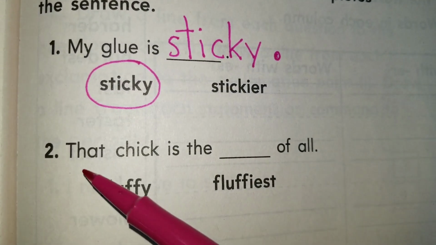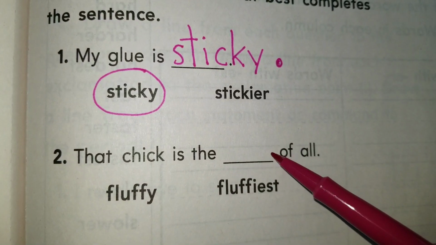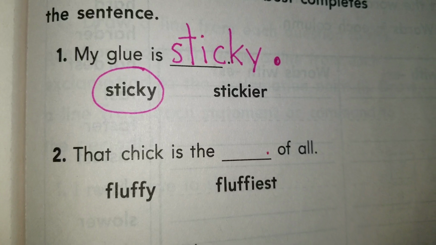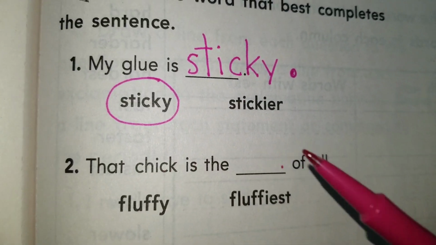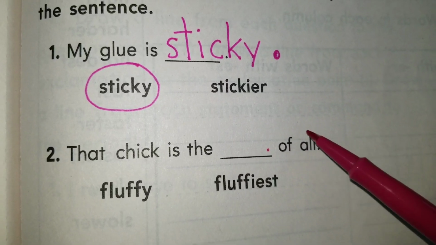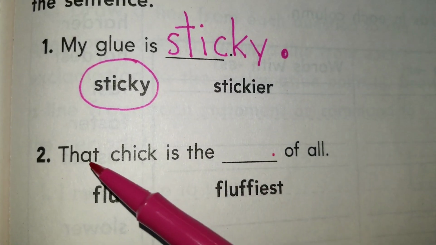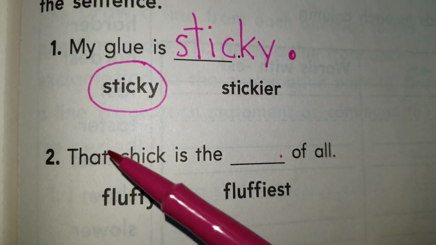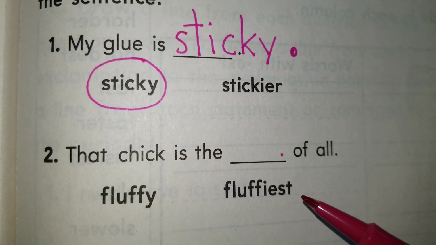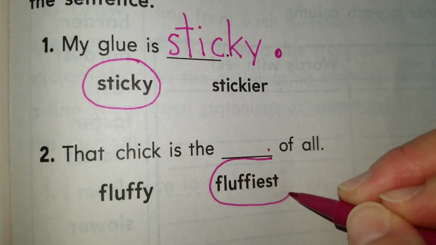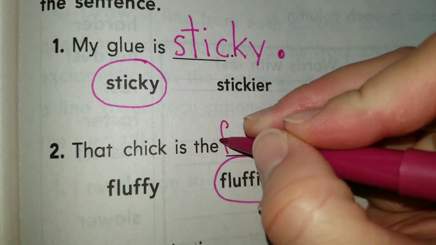Number 2, that chick is the blank of all. So now we are comparing the chick to other chicks because it says that chick is the blank of all. All means that there's more than one. So that chick is the what? The fluffy of all, or that chick is the fluffiest of all? That's the one. Fluffiest. Let's see if I can write it here.